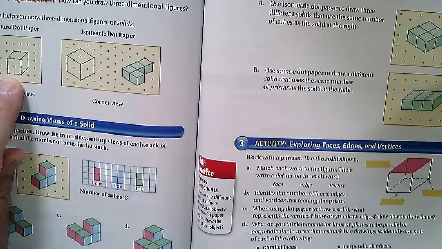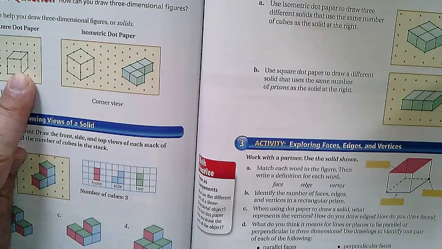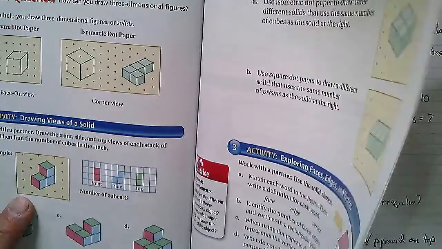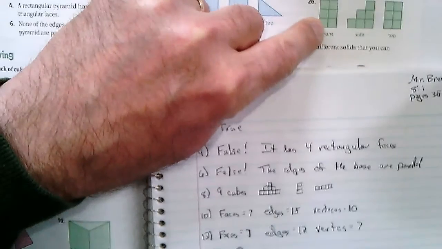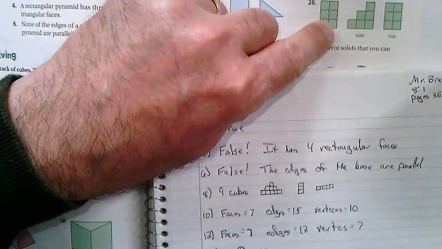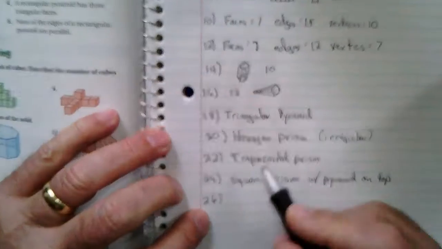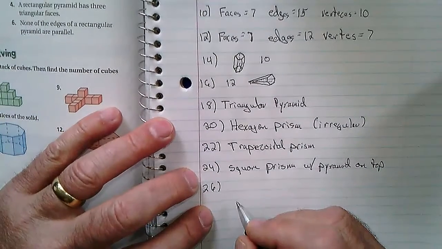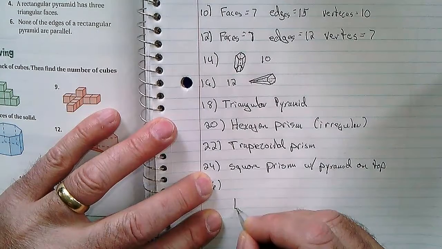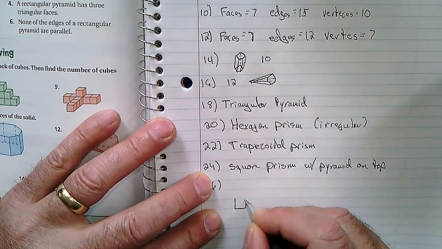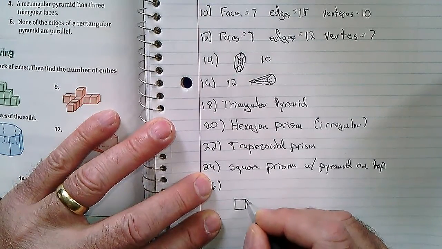Or a lot of you are using graph paper, so that's the best thing. But I'm going to do a little bit of an isometric cheat here for number 26. I'm going to start with the front view, seeing what I see. So I'm only going to see these two on the bottom. I'm going to use the lines that I've got right here on my paper. I'm going to start down here, and I'm going to make a lot of room. I'm going to make these faces individual squares.